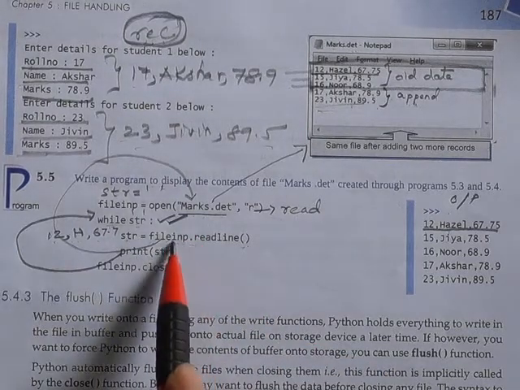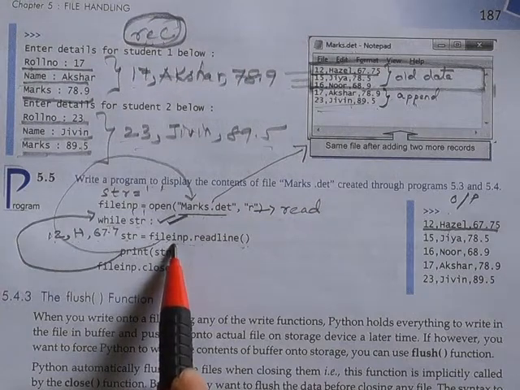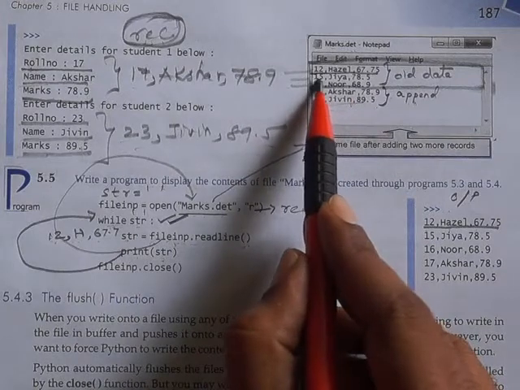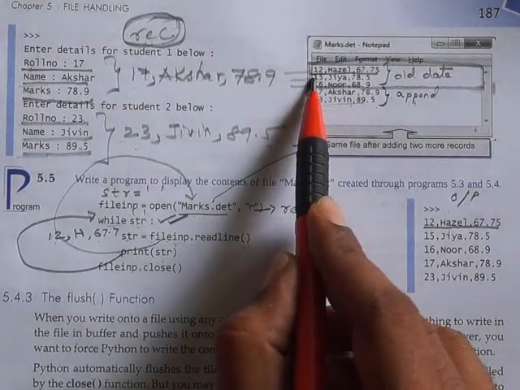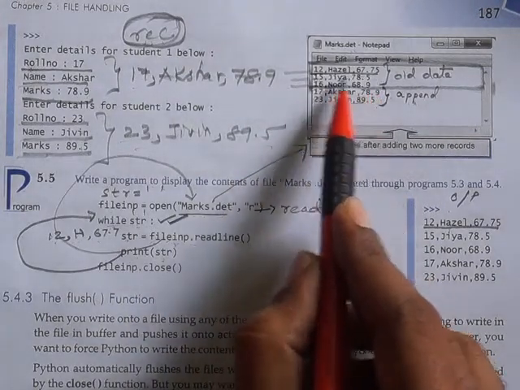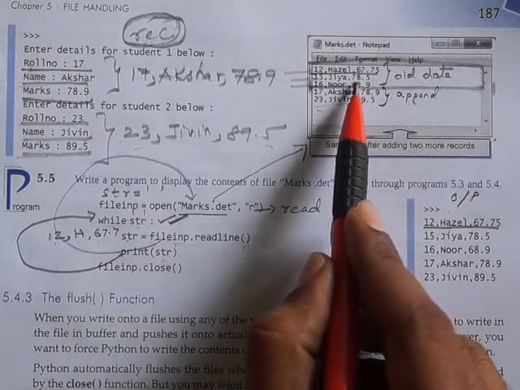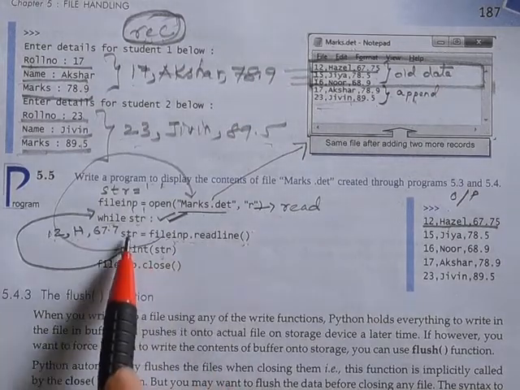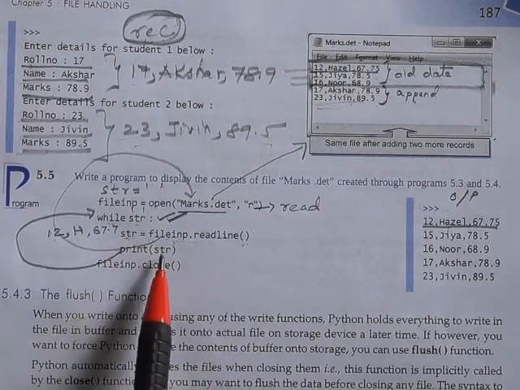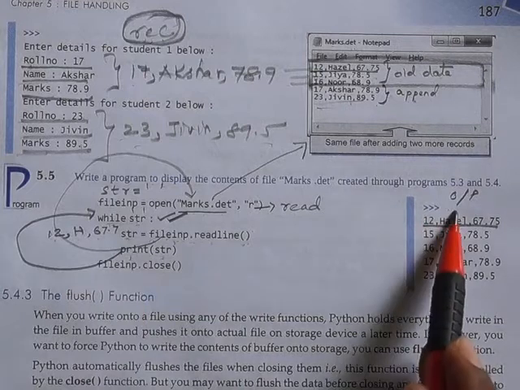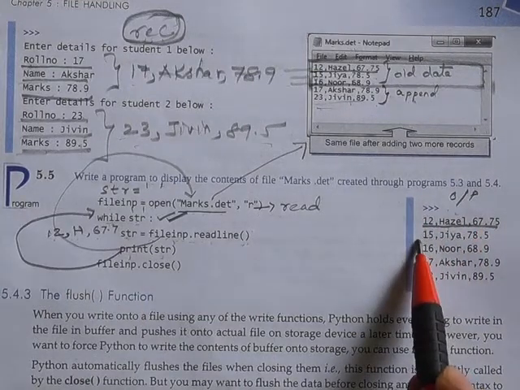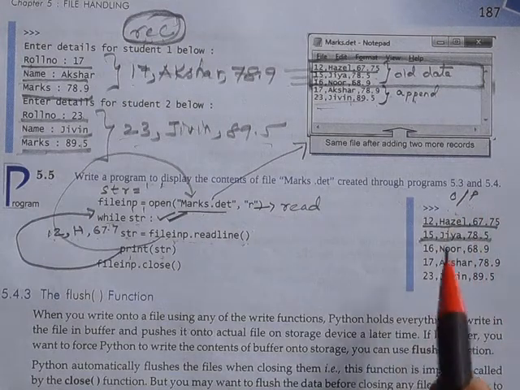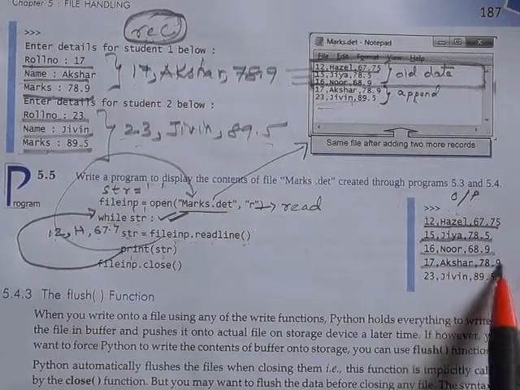So from the file pointer, okay, from the file pointer means where? The file pointer will be before 15. From the file pointer it will read a complete line. So 15, Gia, 78.5. That data will be stored in str, and the same data will be printed in the output screen. So 15, Gia, 78.5 will be printed in the output screen. Like that every line will be printed.